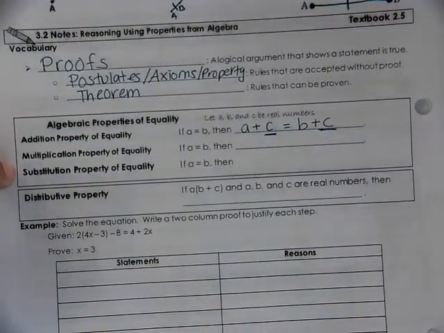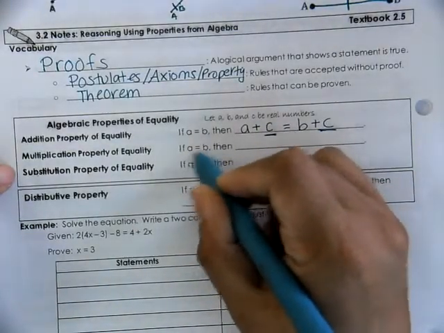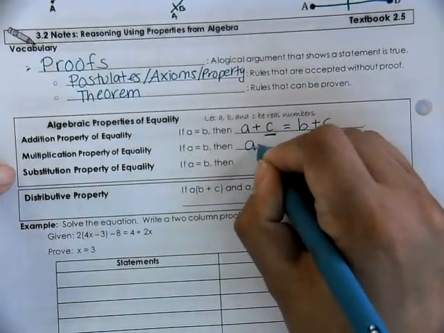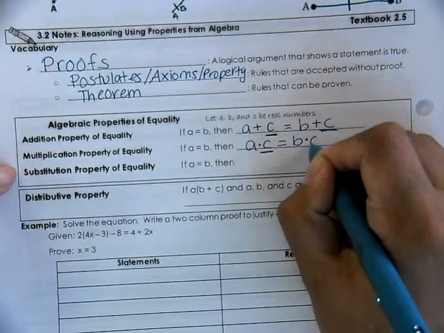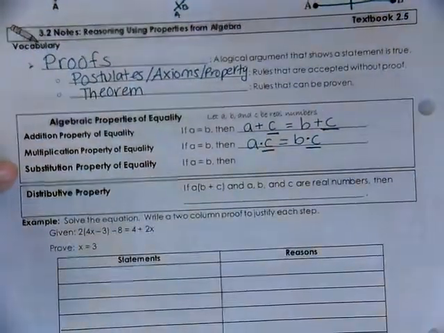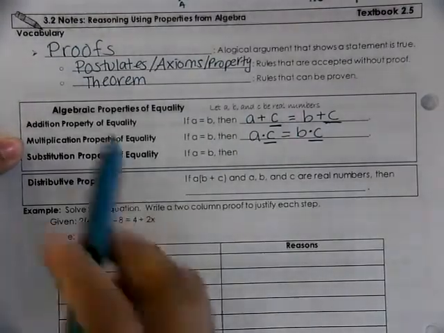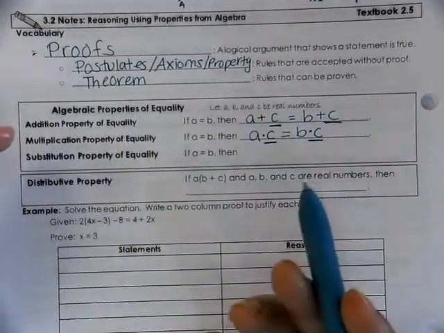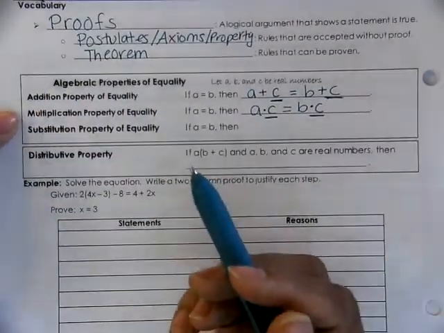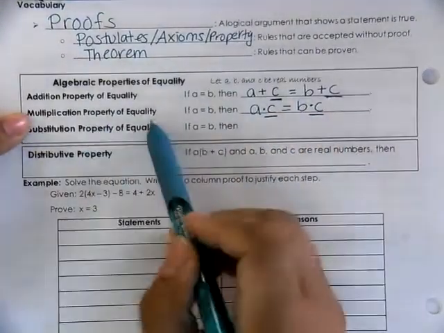Okay, then imagine what multiplication property is. We're going to go ahead and multiply the same number times both sides of this equation. So A times C and B times C would be equal to each other. But again, C could be a fraction, like 1/3 or 1/2, and that's technically then dividing. So although it only says multiplication property of equality, it includes division as well. Multiplication and division are included when you're working with the multiplication property of equality.